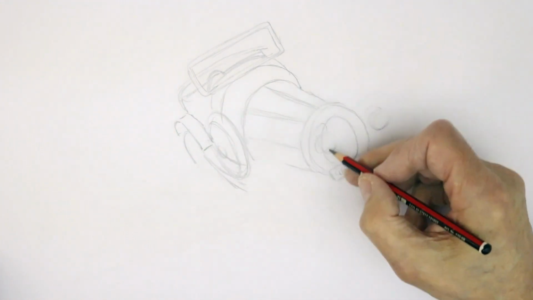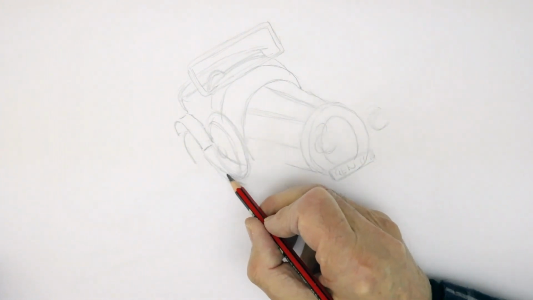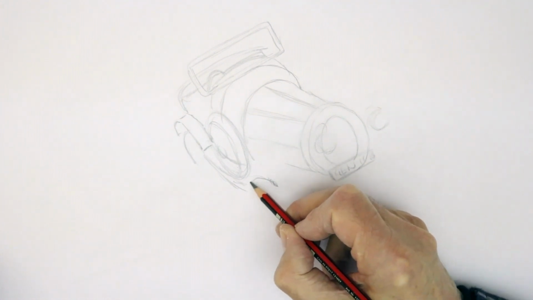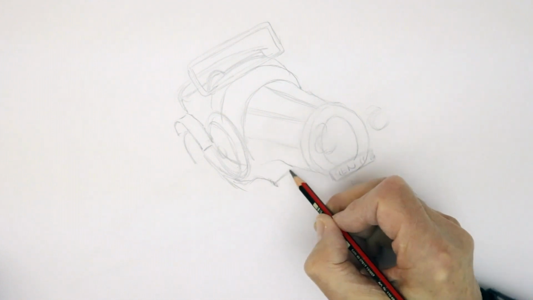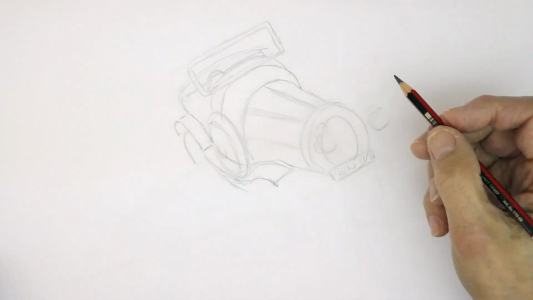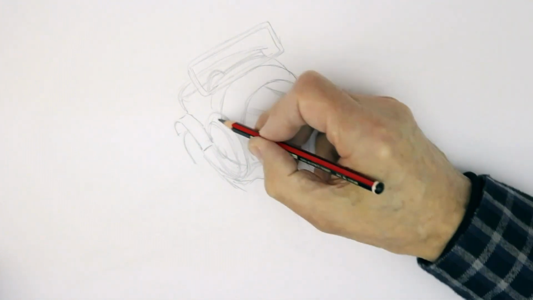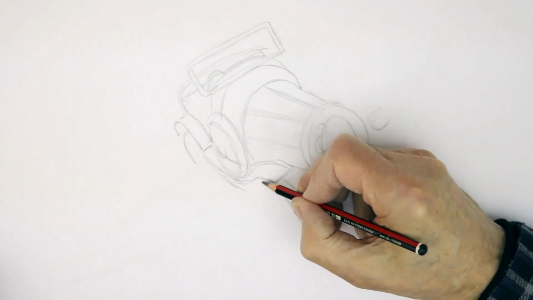Okay? Coming to the front mudguard, which actually is an extension of the running board, which comes up like that. That kind of is square at the front. Right? And from that, of course, you have the front wheel. Again, very oval shape like that, curving round.